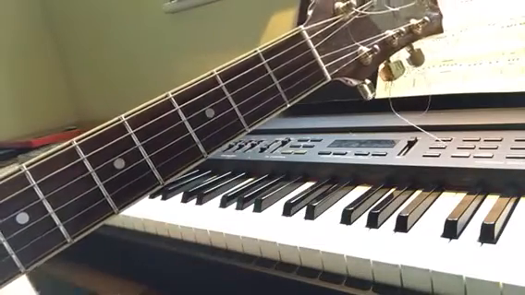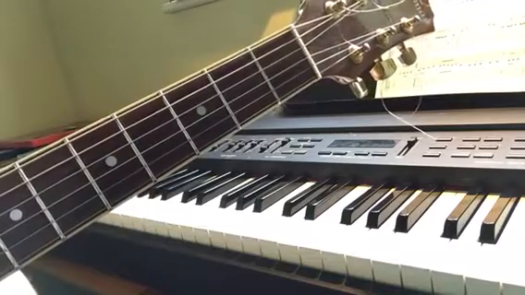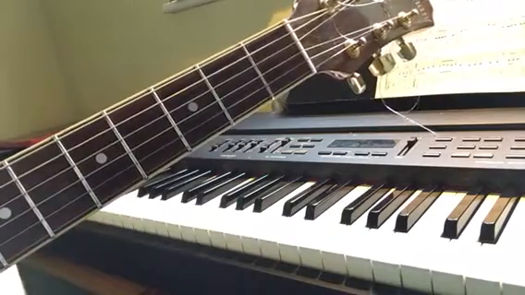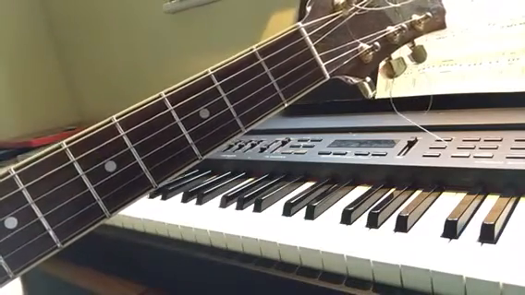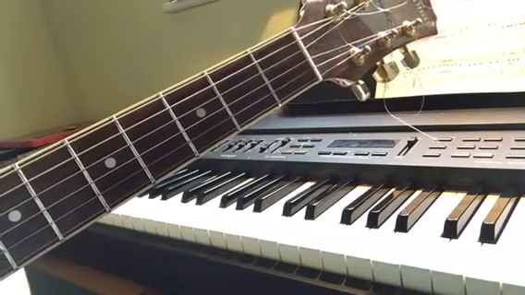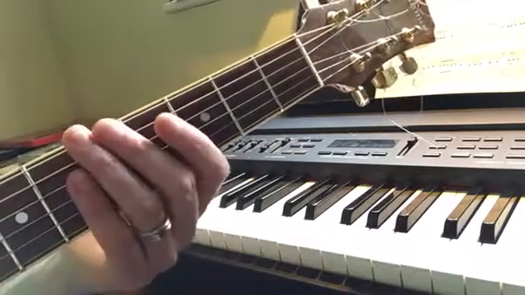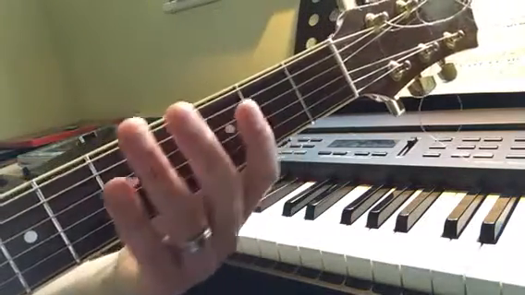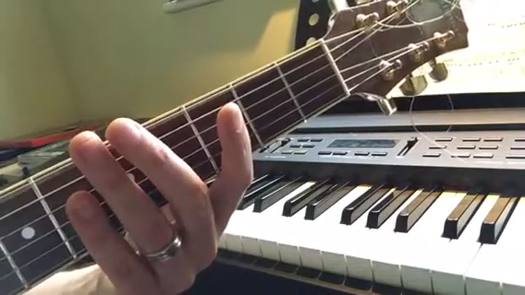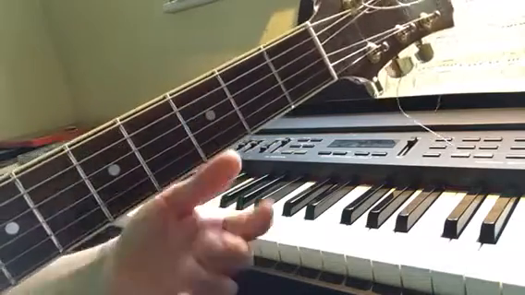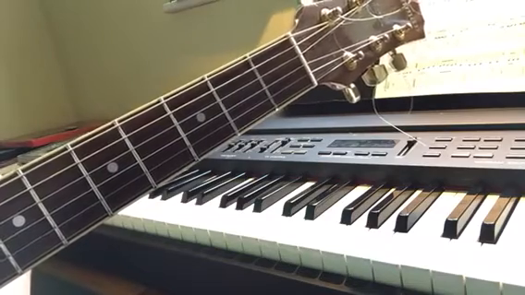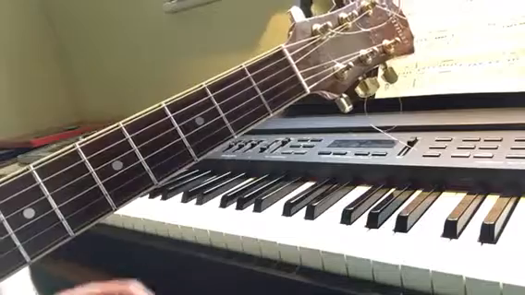Okay, rhythmic recall. Okay, 1, 2, rest, 4 and rest, 2, 3 and 4 and. Crotchet, crotchet, crotchet, rest, 2 quavers, crotchet, rest, crotchet, 4 quavers.